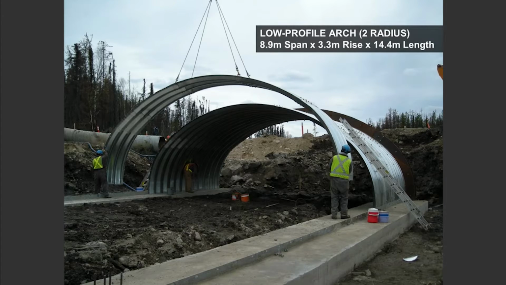Here's an example of a low-profile bridge plate arch or 2-radius arch, so just under 9 meters in span, 3.3 meter rise. Just to again highlight the lightweight nature of these systems, we have 5 plates that are used to make up the periphery of this structure, and so the rings were just assembled in a staging area beside the site and then lifted into place.